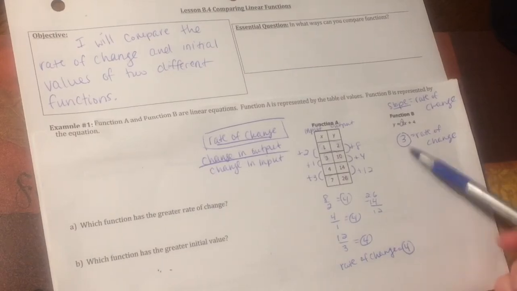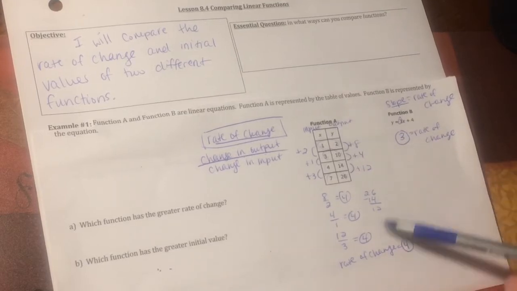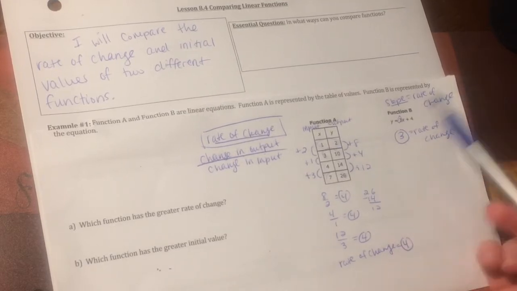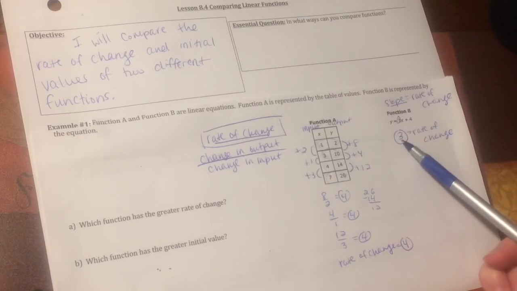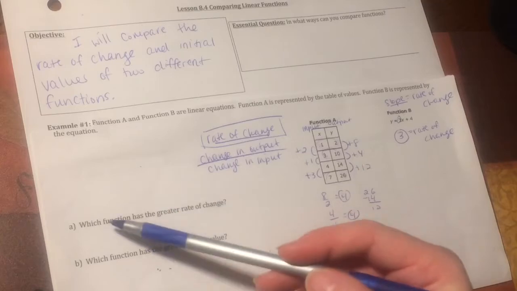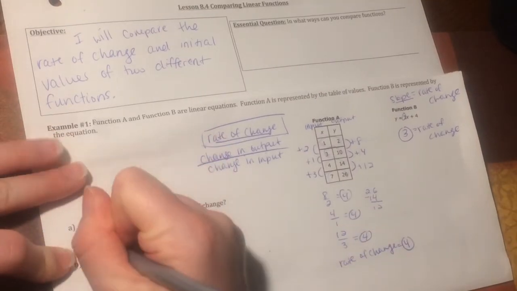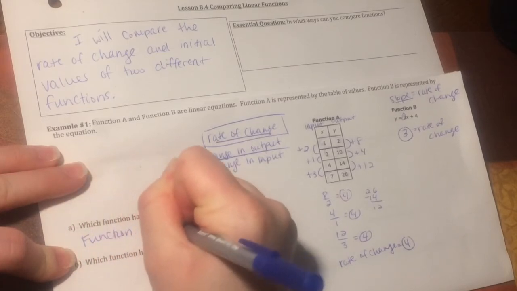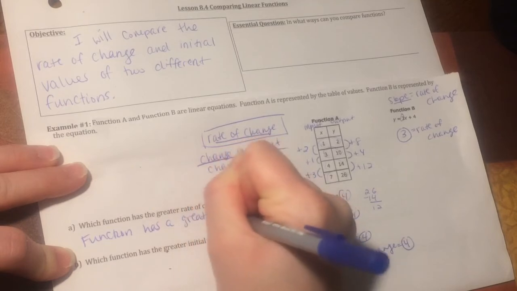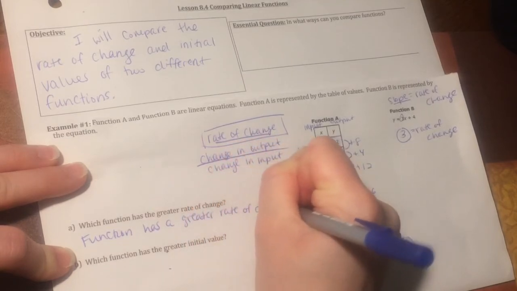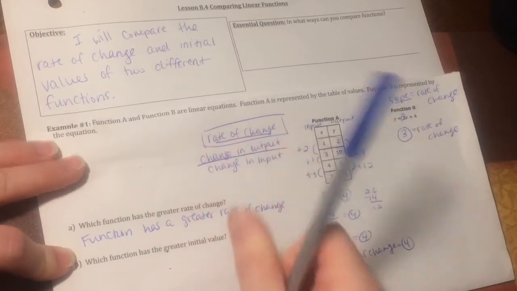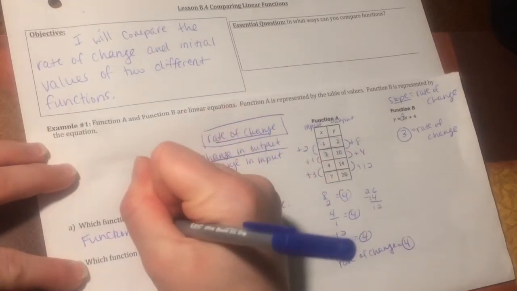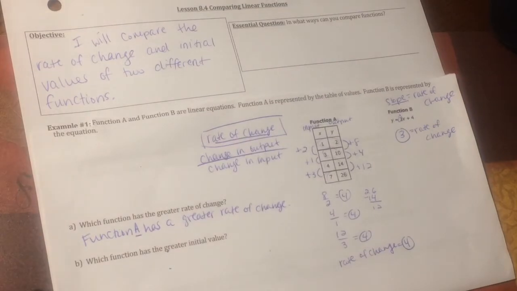All right, so now we can compare the rates of change. We found out that function A had a rate of change of 4 by calculating it, and then function B had a rate of change of 3 because the slope is 3. So which function has a greater rate of change? Well, function A, because 4 is bigger than 3, right? So function A has a greater rate of change. Oops, I forgot to put the A. Function A has a greater rate of change. Don't forget that. There's an A right there. Sorry, guys.